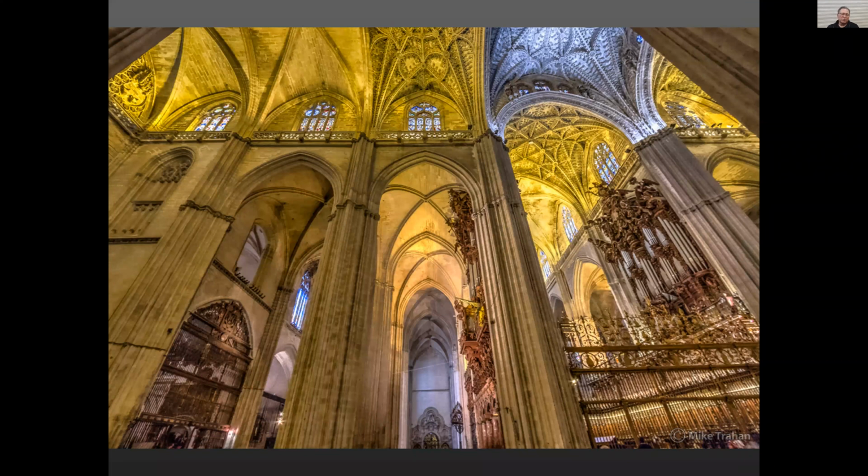Even with architecture, though, being off center can sometimes help. This one, I like it. I'm not sure that any judge in our competitions would like it, but this is the cathedral in Sevilla in Spain.